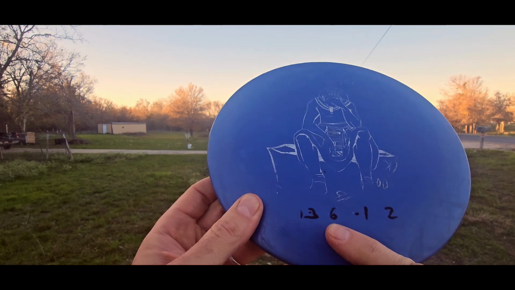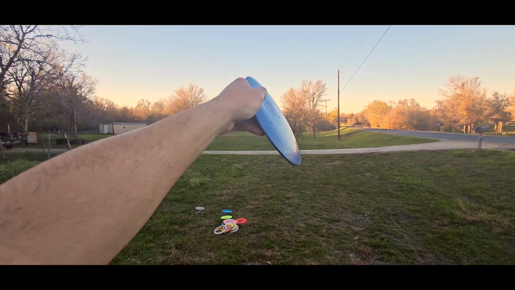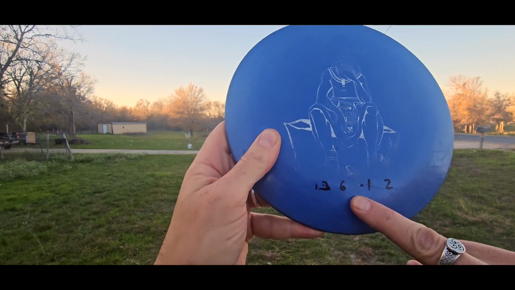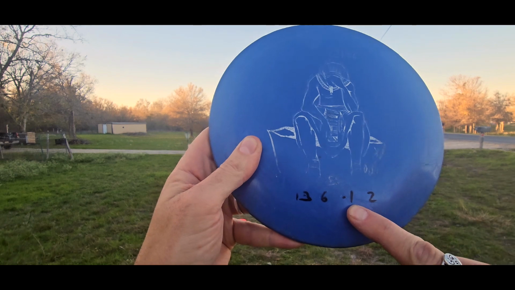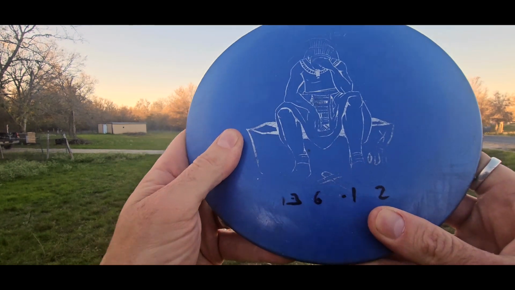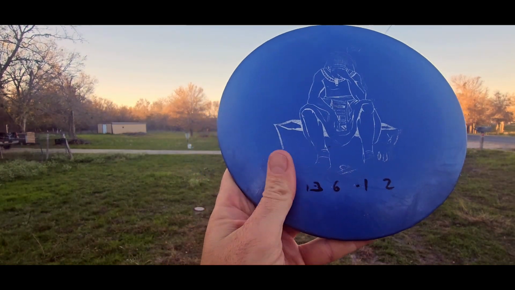This is a 13, so it's pretty fast. Definitely a distance driver. 6 means it has lots of glide. It'll hold in the air longer, kind of like paraglider. It'll have more glide, so it'll stay up in the air a little bit longer. -1, meaning that the turn is -1 on your XY axis. And then a 2, meaning that it's 2 fade. So 2 on the XY axis, go over 2. What does that get when we add up -1 and 2?